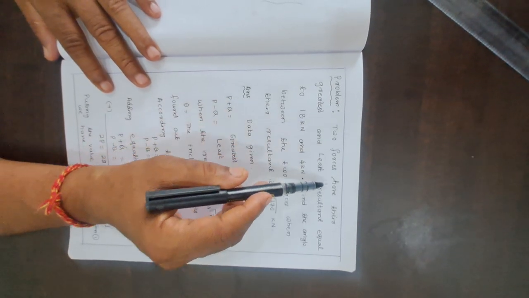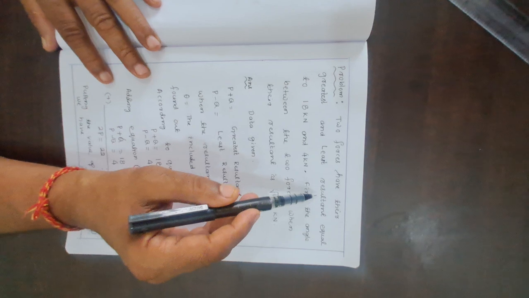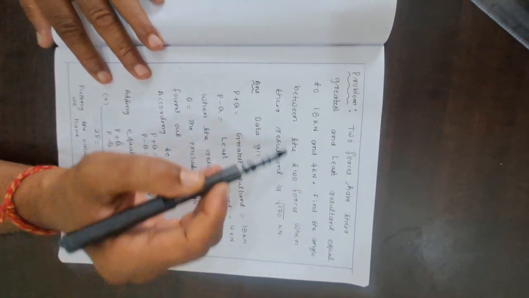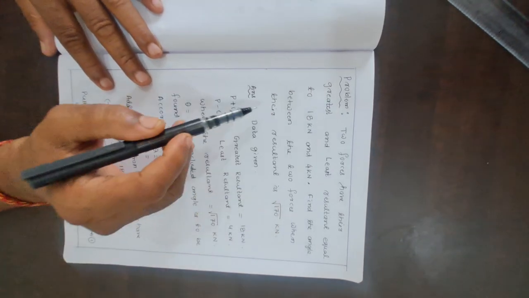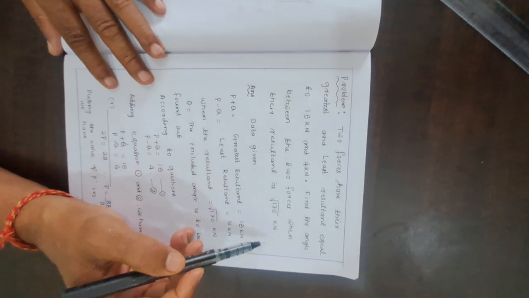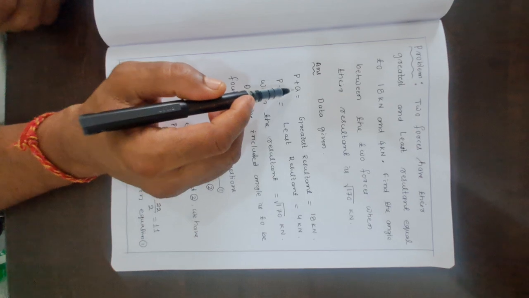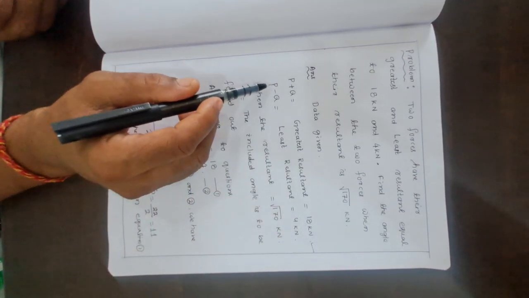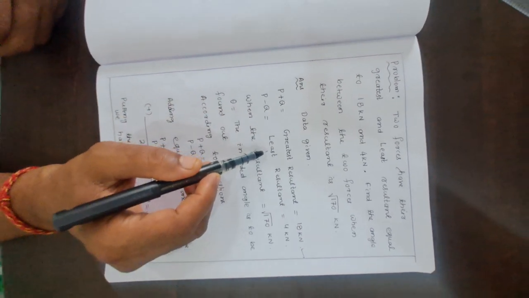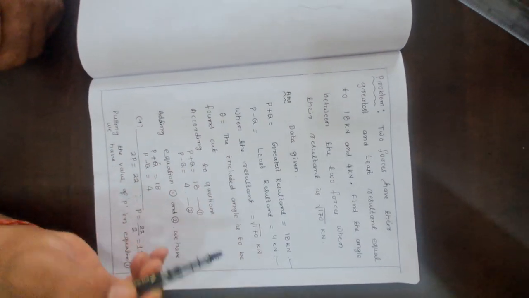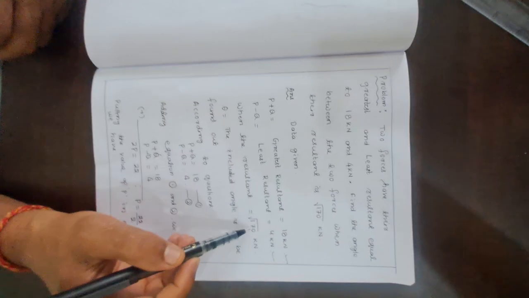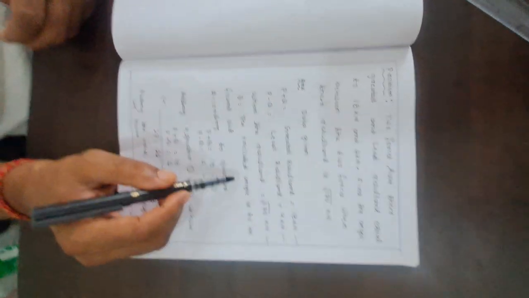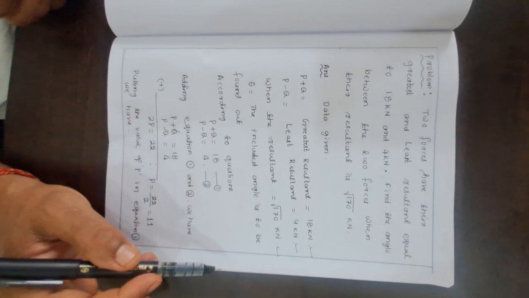Next question, two forces have the greatest and least resultants equal to 18 kilonewton and 4 kilonewton. Find the angle between two forces when the resultant is root over 170 kilonewton. Here P plus Q is equal to greatest resultant is equal to 18 kilonewton. Here P minus Q is equal to least resultant is equal to 4 kilonewton. Our R is equal to root over 170 kilonewton. Then theta is equal to included angle is to be found out.